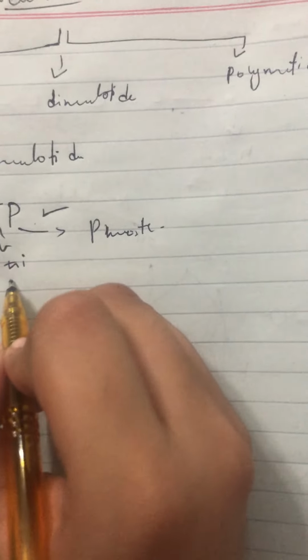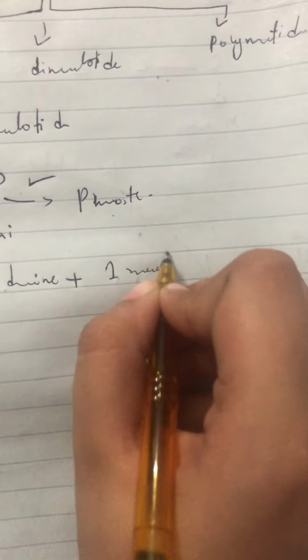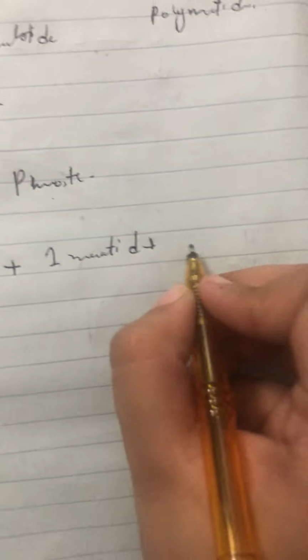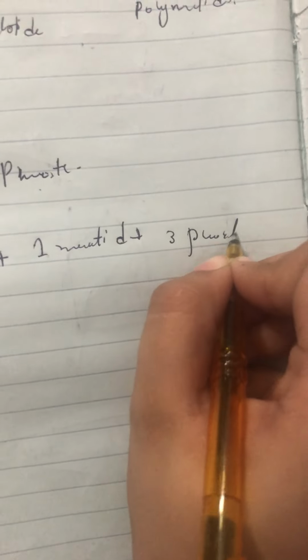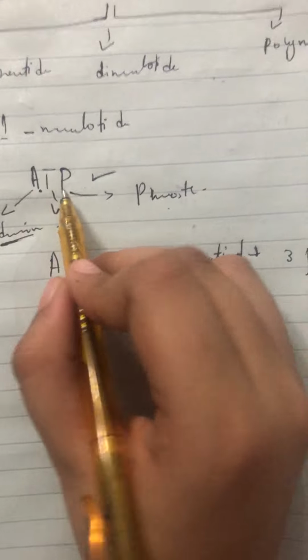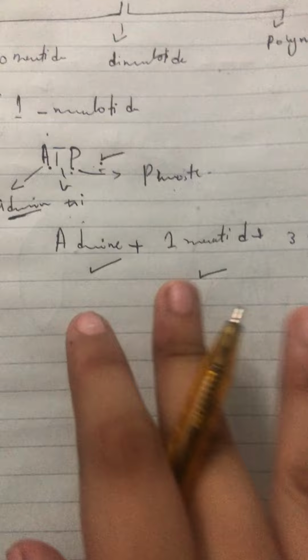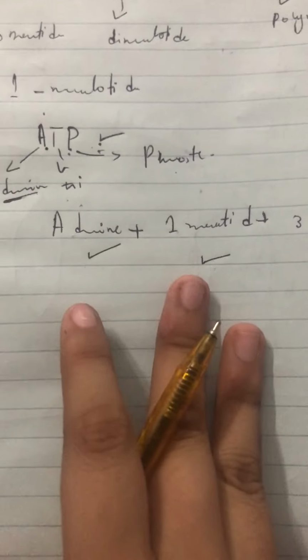Adenine nitrogen base and triphosphate, which means adenine plus one nucleotide plus 3 phosphates will make the ATP. You can see here adenine triphosphate. Tri means 3 phosphates. So one adenine, one nucleotide. This is an example of the mononucleotide. And when the 3 phosphates attach, they will make one ATP.